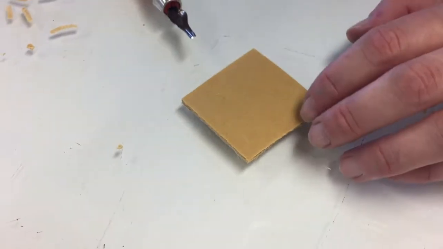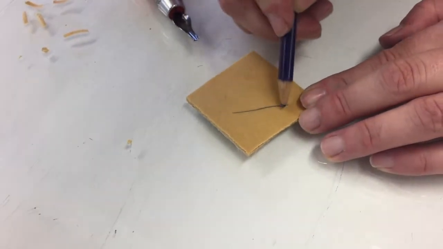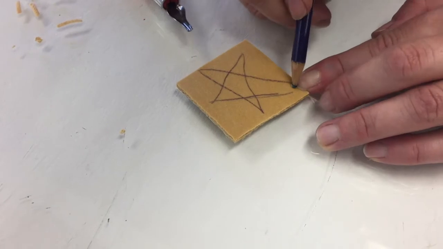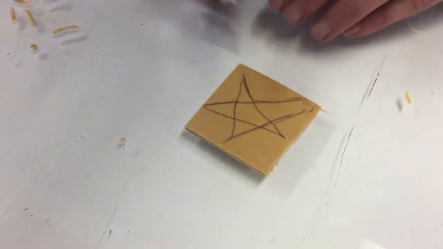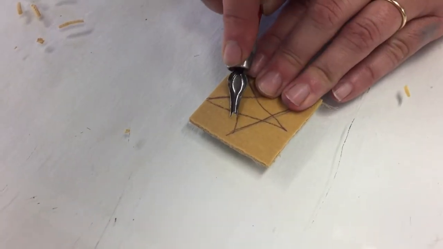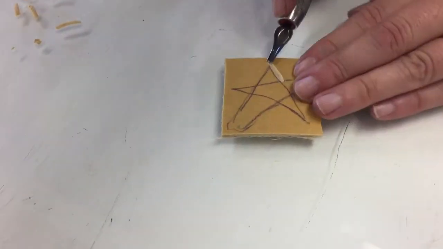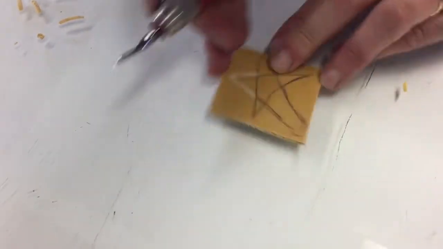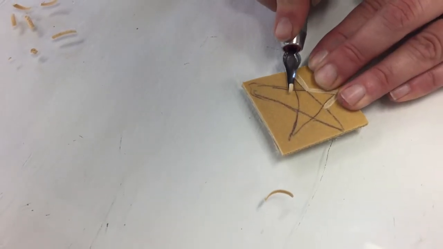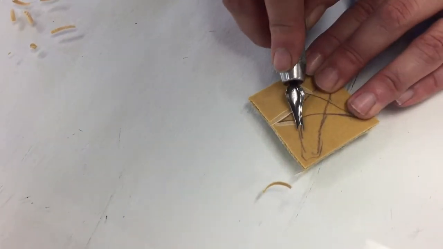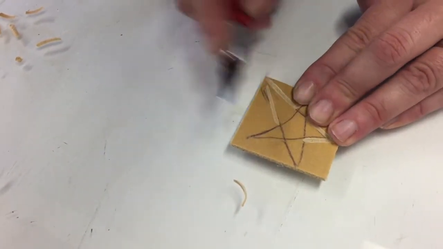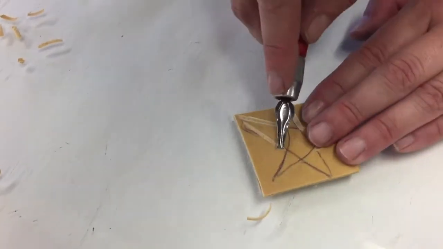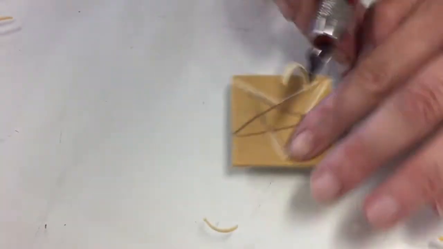Let's make a star on this one. Make sure your design goes all the way to the edges. One convenient thing to do if you have something like that is to carve around the outline, rotating it. So remember, the areas that you're carving away will be the color of the paper, and the areas left behind, that's where the ink will be.